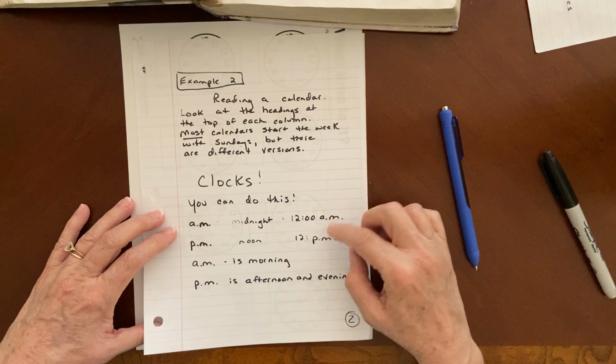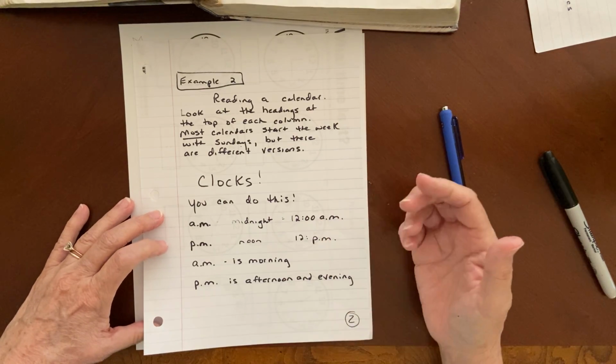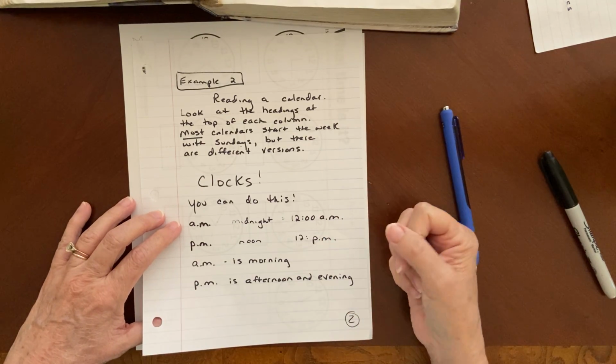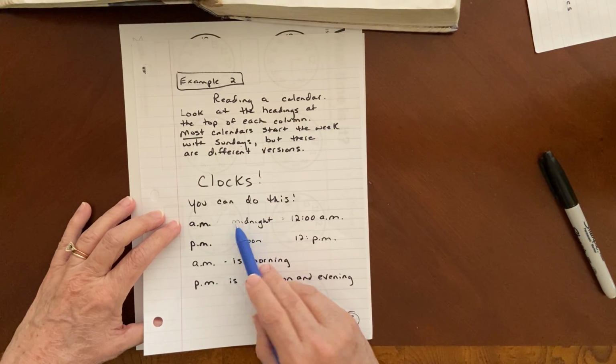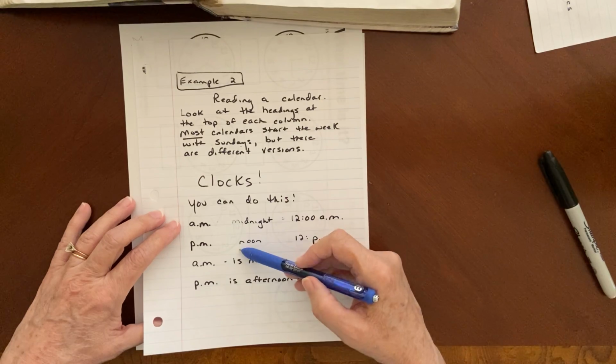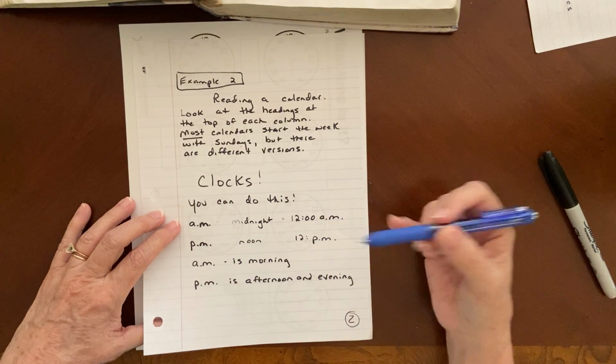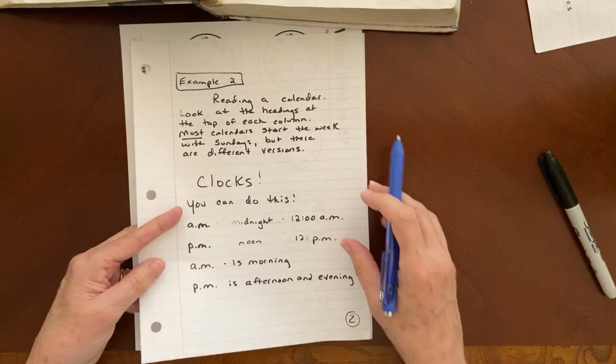It's hard to remember which one's AM and which one's PM, but if you think about midnight being AM, okay? M comes before N, A comes before P. I don't know, it's kind of a cheesy way to do it.